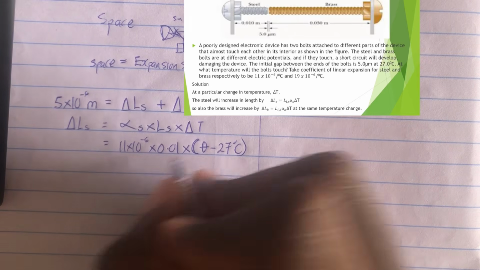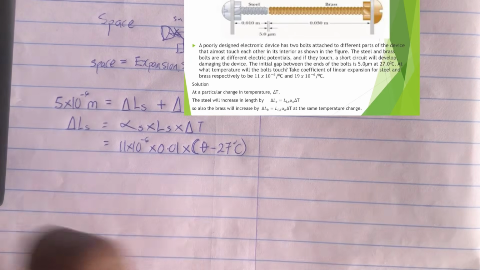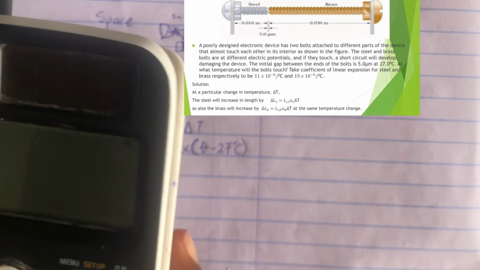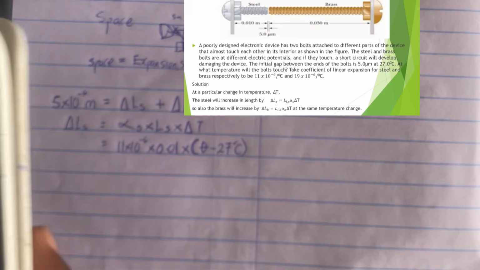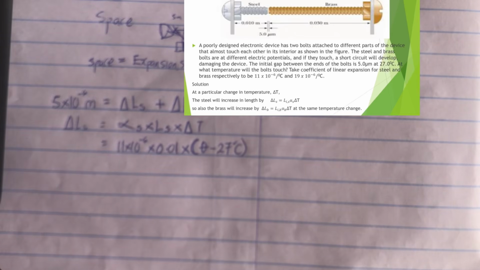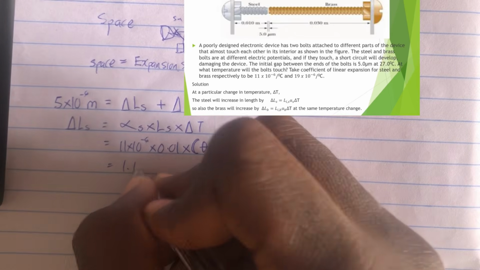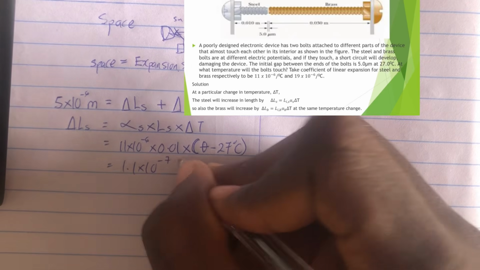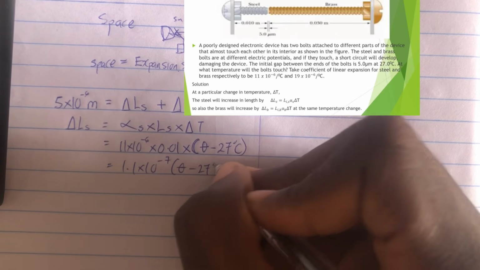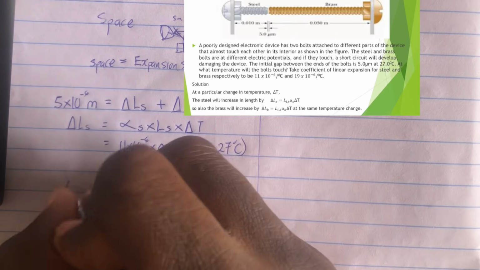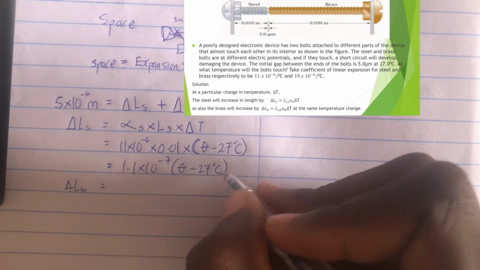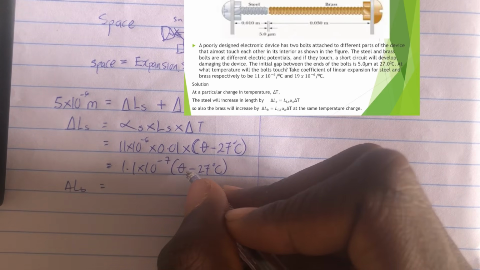So let's just multiply this together. 11 times 10 raised to the power minus 6 times 0.01. That gives 1.1 times 10 to the power minus 7 bracket theta minus 27 degrees Celsius. Now for brass, we don't know this theta because that's what we're looking for.